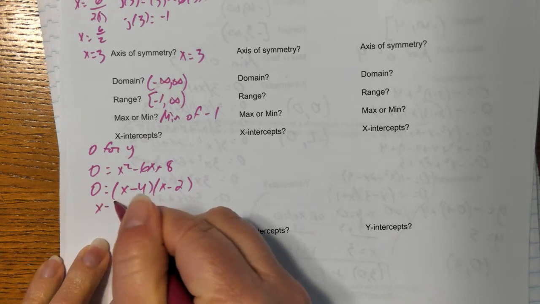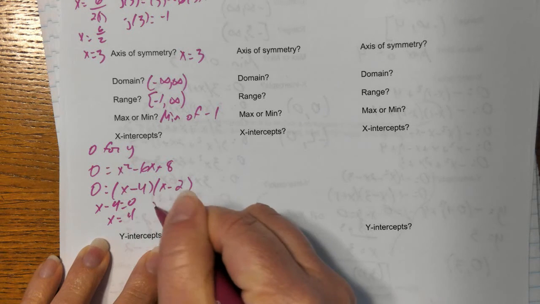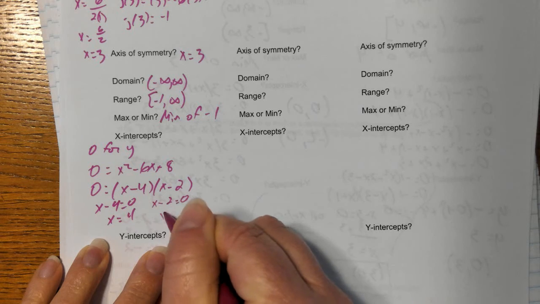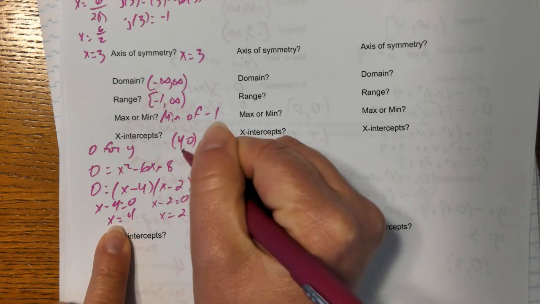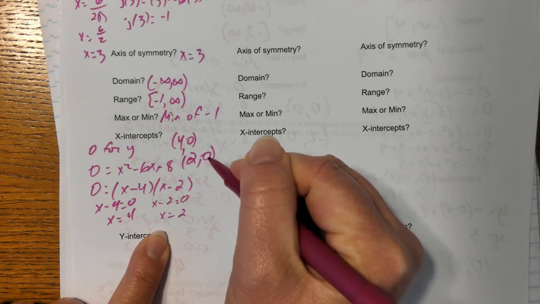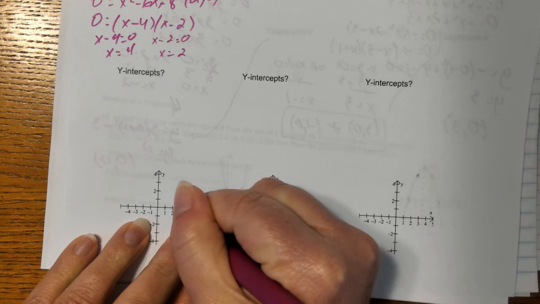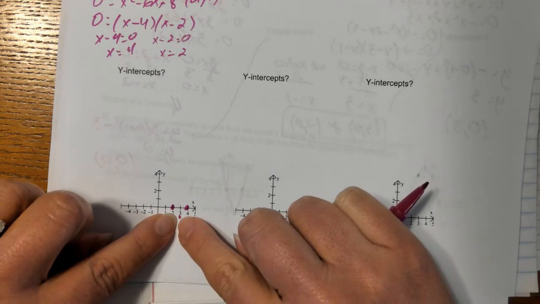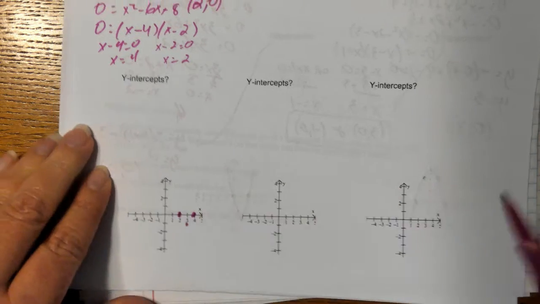Okay, if x minus 4 equals 0, that means x is positive 4. And if x minus 2 is 0, that means x is positive 2. So our x-intercepts are 4, 0, and 2, 0. Okay? When I plot those, 4, 0, and 2, 0, yeah, they do look like that's going to make a nice parabola right there. Okay?